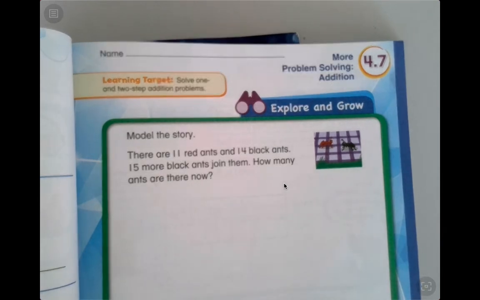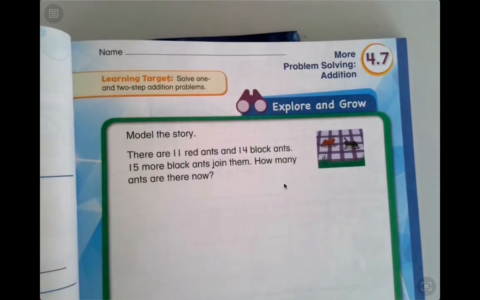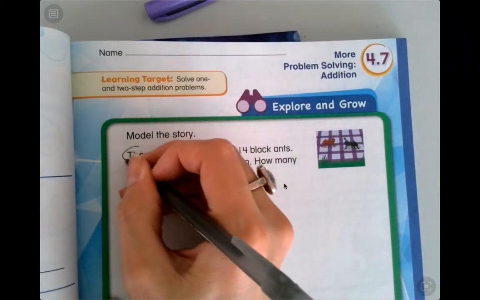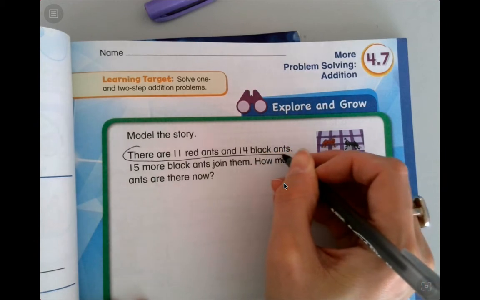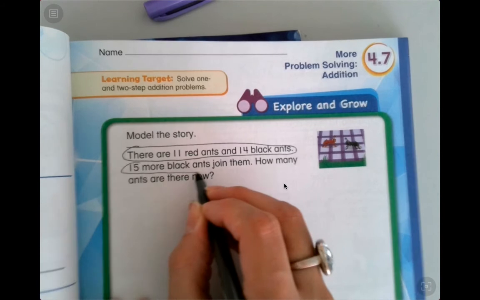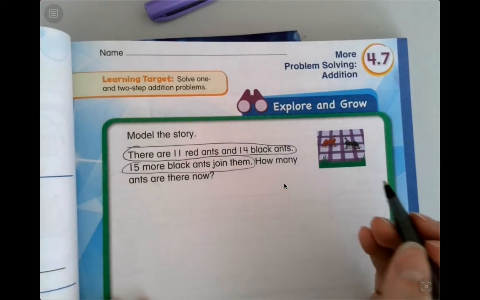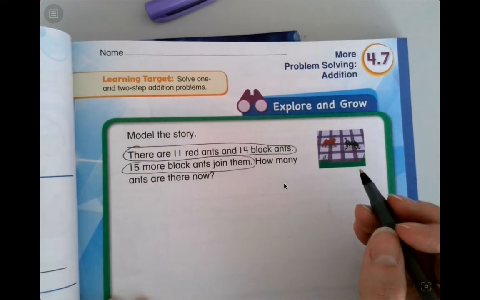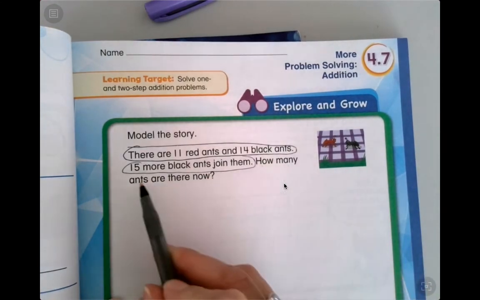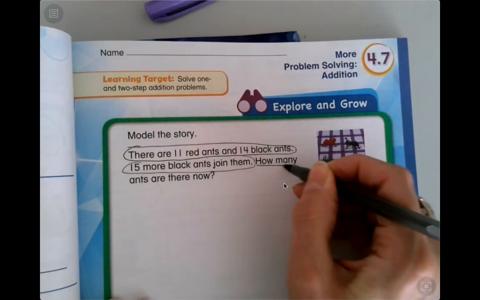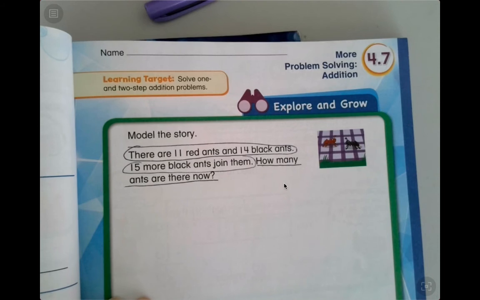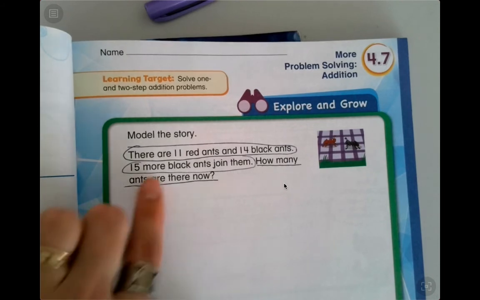Okay, so let's circle the things we know. We know this first part. And I'm going to do it in pen, actually. So we know this. And we know this. Okay, we always underline the question. What is the question? How many ants are there now? So underline the question.